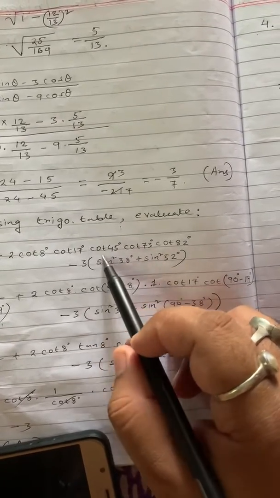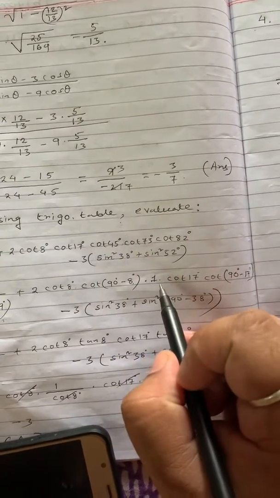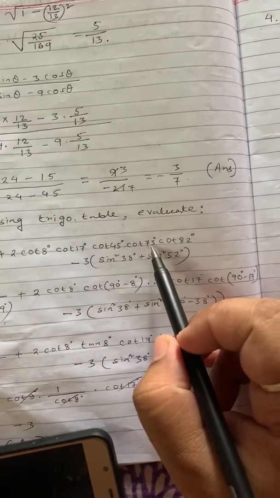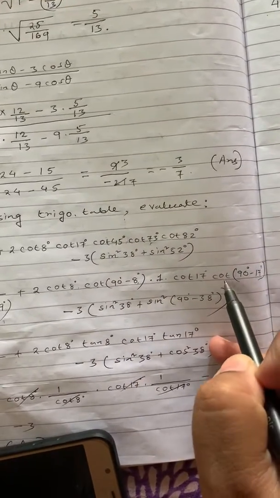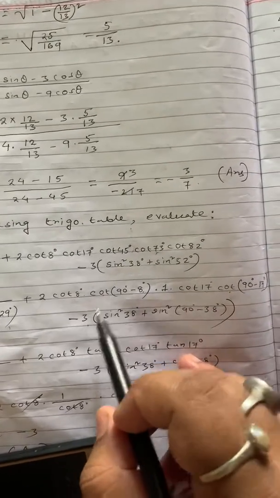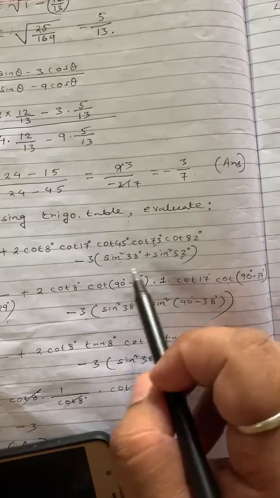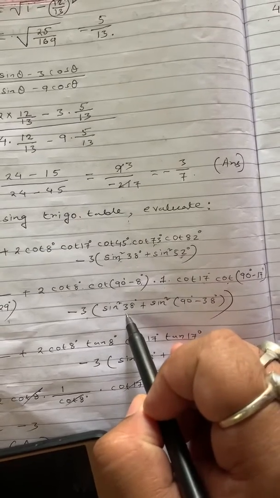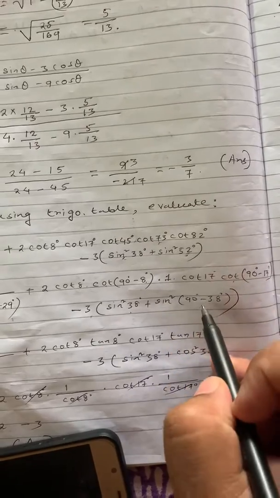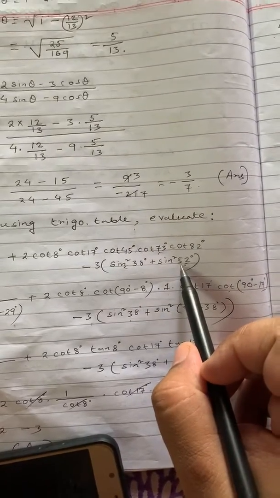Cot 45 degree value by using trigonometrical table is 1. Cot 17 as it is. And then cot 73 we are writing as cot 90 minus 17, which will give you 73. And then over here you will be changing any one of them. So I'm keeping this one same as sine square 38. And this one I'm changing to sine square 90 minus 38, which will give you 52.